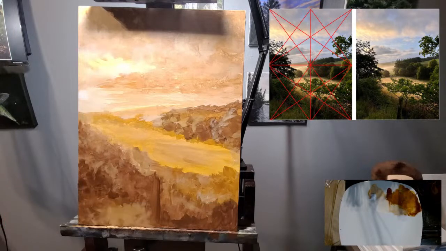So, all right, I think what I want to do now is first step back, take a look at this, take a reference photo or a progress photo, a work in progress photo. And then I think I want to just refine this a little bit.